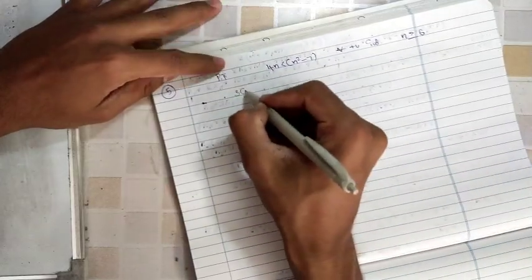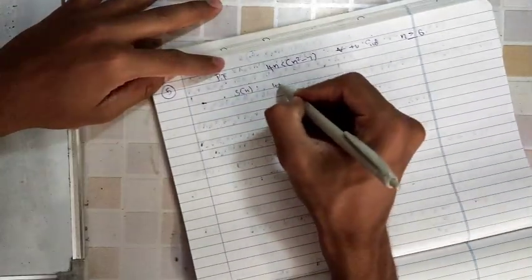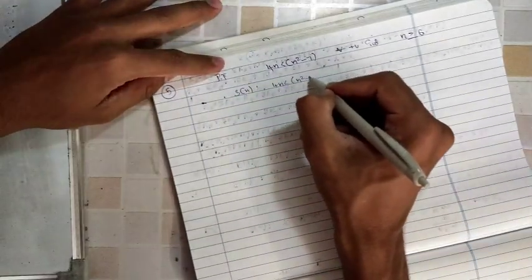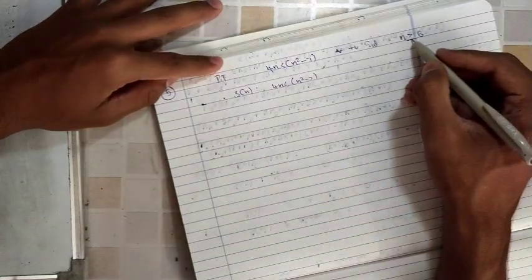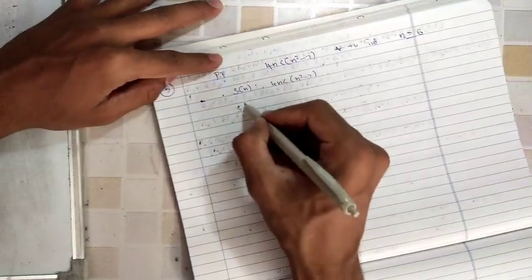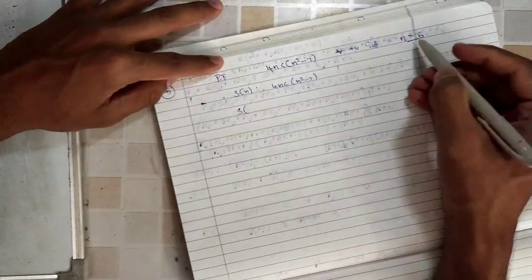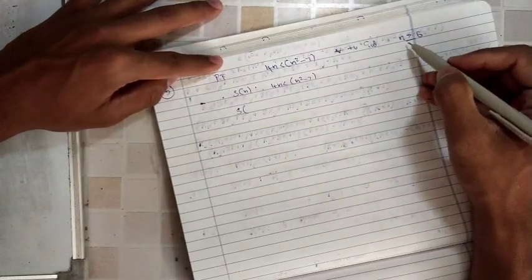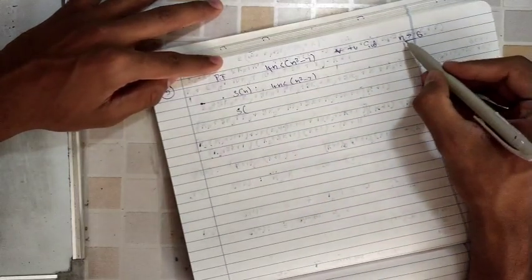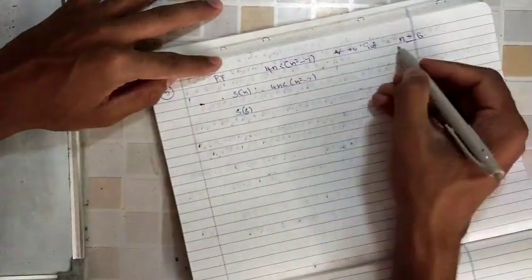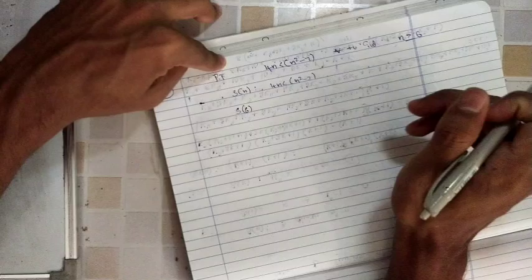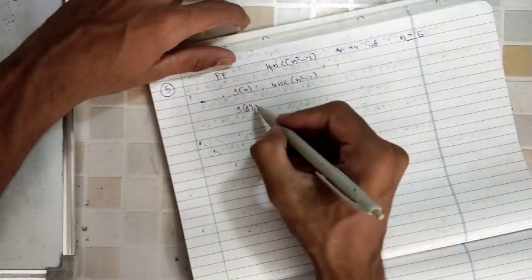Now given s of n is 4n less than n square minus 7, let me take an example. For all n greater than or equal to 6, now I cannot take s of 1 here, that is foolish. So you have to take any value which is greater than or equal to 6. So let me take 6 as s of 6, because they have said n is greater than or equal to 6. So I will take from 6.